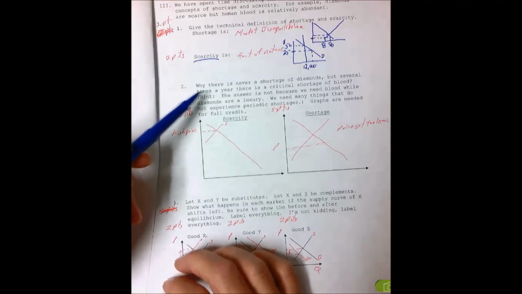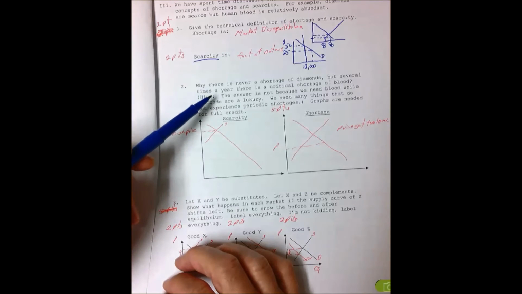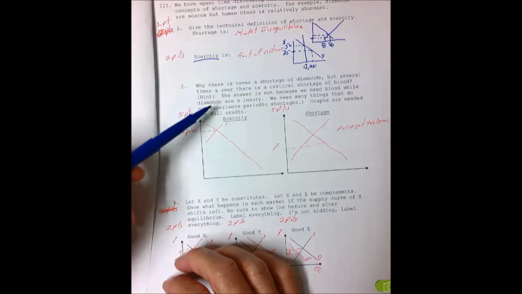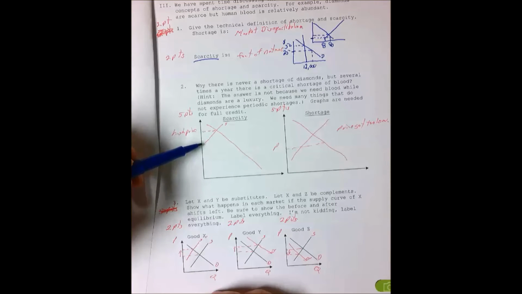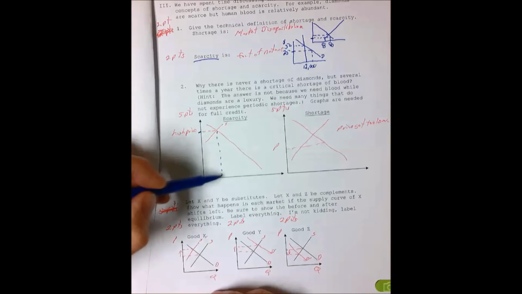Okay, so in the second one I ask why there is never a shortage of diamonds, but several times a year there's a critical shortage of blood. And then I try to help you. The answer is not because we need blood while diamonds are a luxury. We need many things that do not experience periodic shortages. The graph is needed. So in the case of scarcity, all that's really happening is the supply curve is very, very high, or very shifted back to the left, so there's a very high price, but there is market equilibrium. The quantity demanded does equal the quantity supplied for diamonds at some very high price.